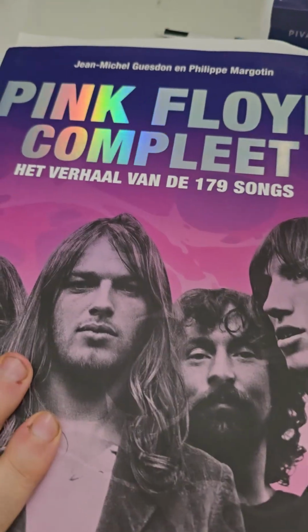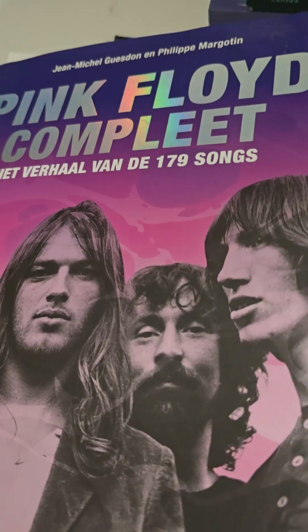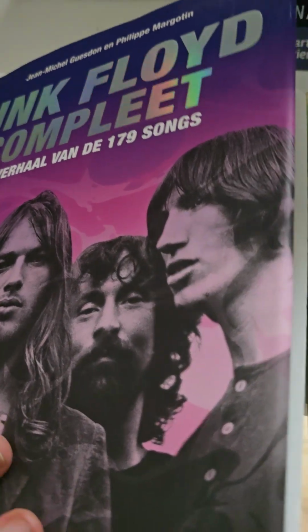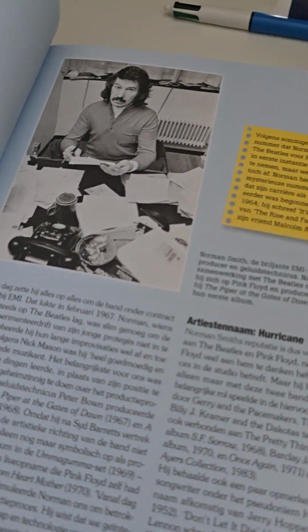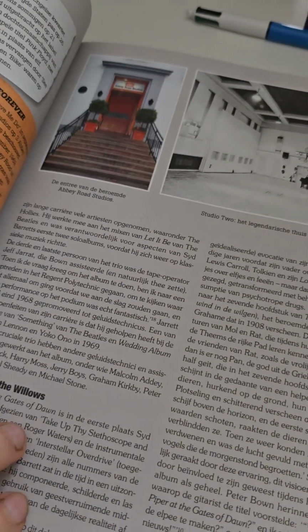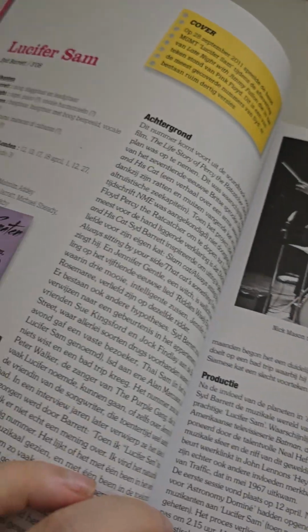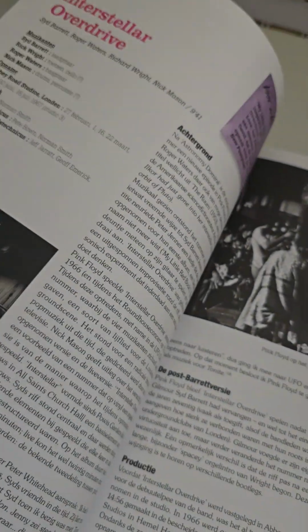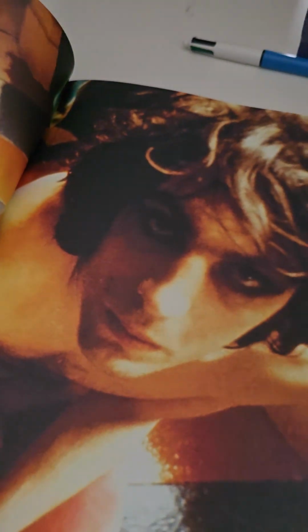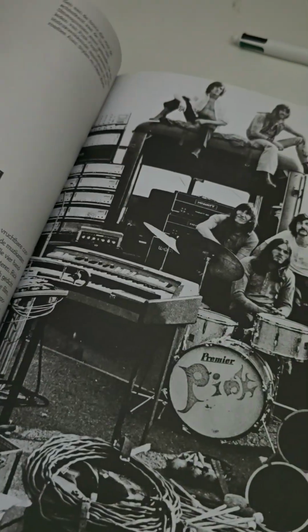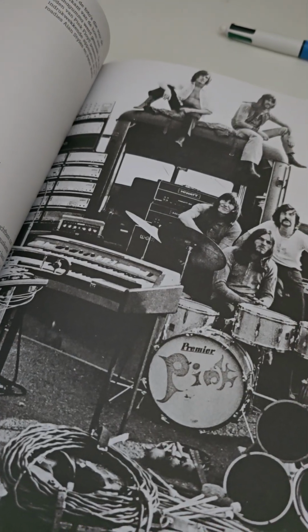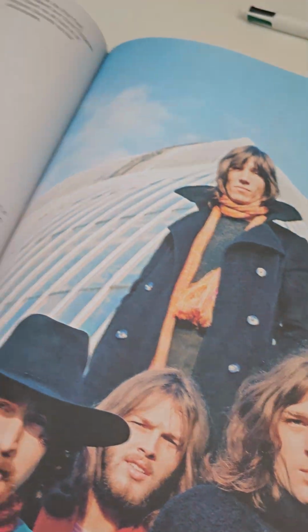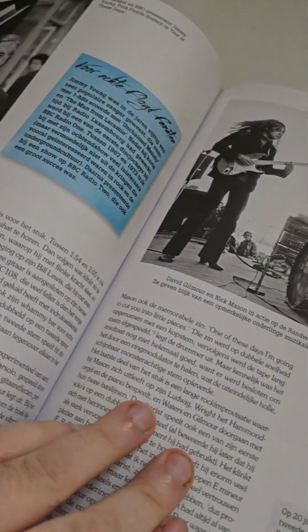Then we have this book, Pink Floyd Completes, the story of the 179 songs. It basically covers the different songs and the background and production and a lot of things to know about the song. So yeah, extremely good book. If you're like me and you're really a Pink Floyd fan, you will absolutely love this book. So yeah, highly recommend it.